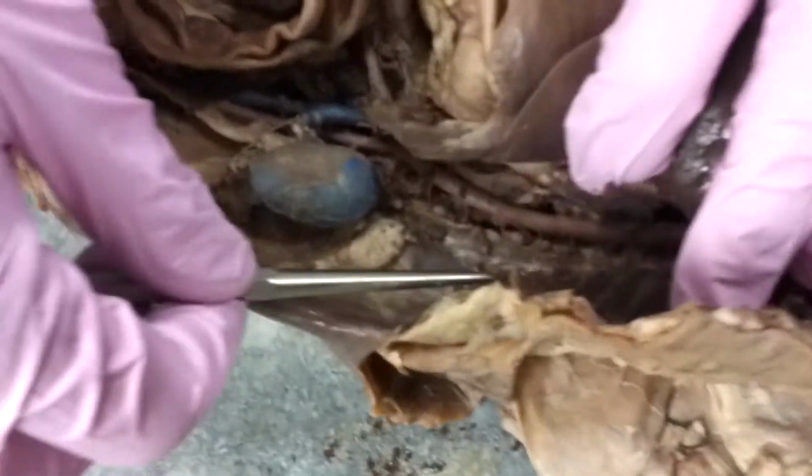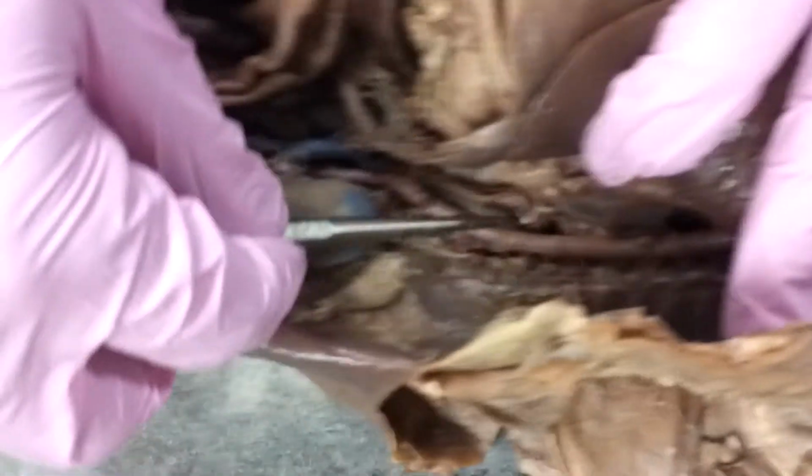So, in this cat, what we've done is we've cut away the diaphragm. And we've done that in order to have the continuation of the aorta.